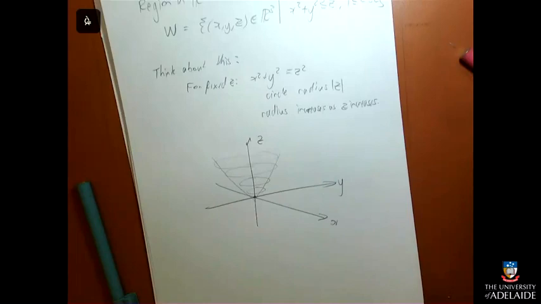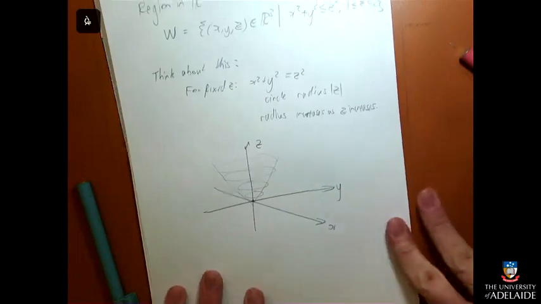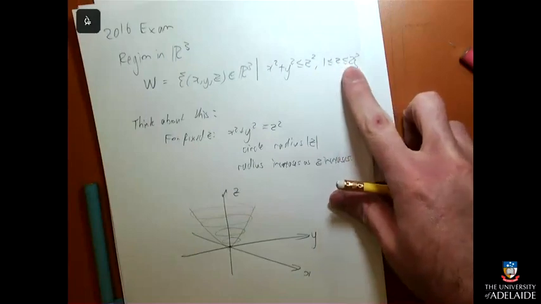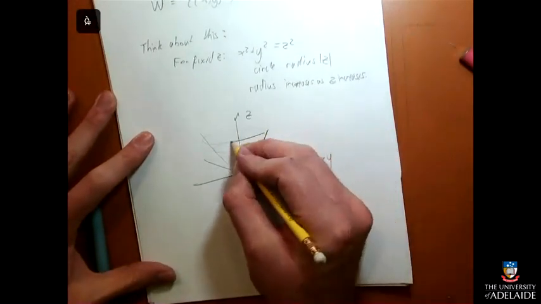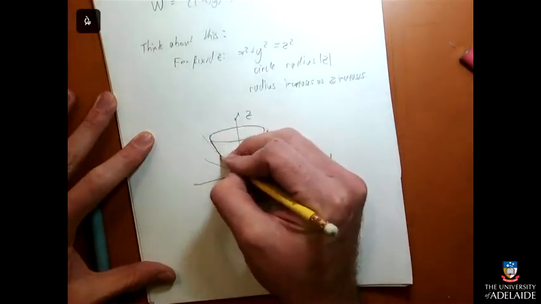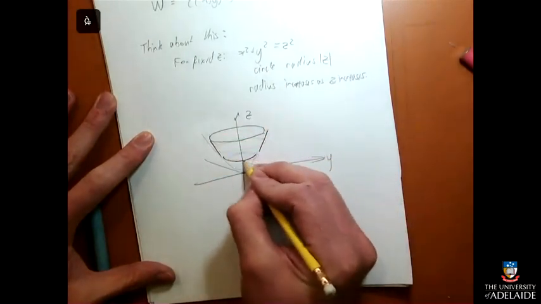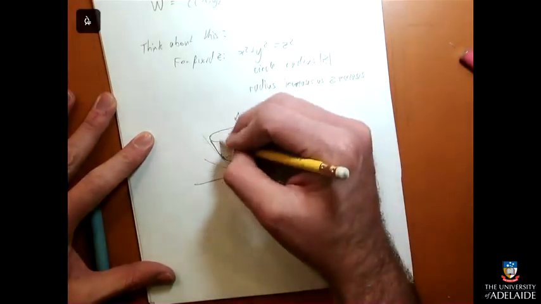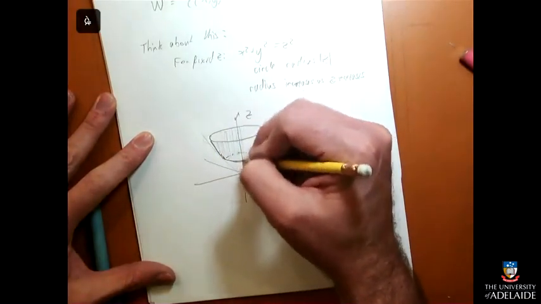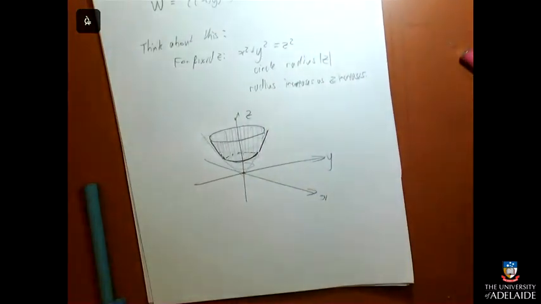Okay, but I only want the bit between z equals 1 and z equals 2, so that's like this bit here. Good.